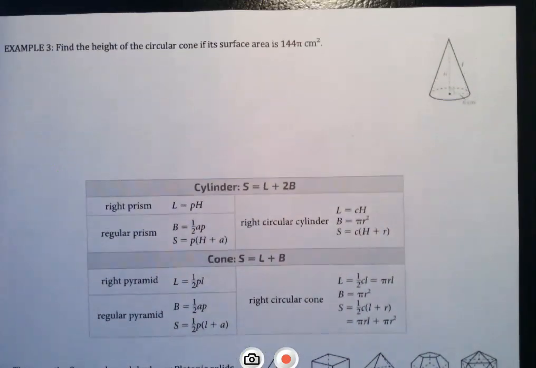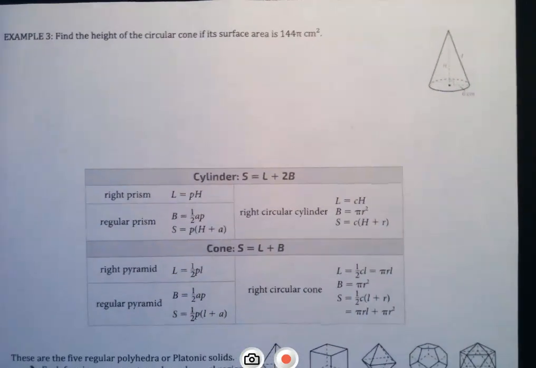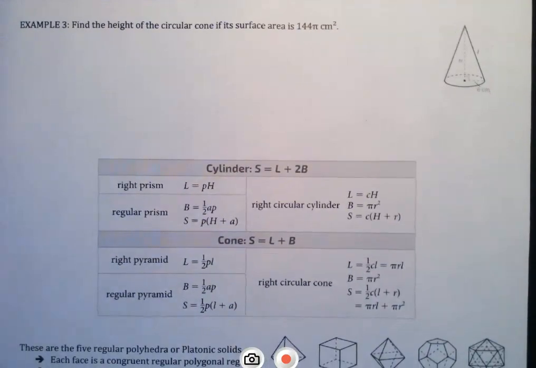Okay. So next up, we're going to do a cone. This time we're finding the height of the circular cone if its surface area is 144 pi centimeters squared. So what's the formula for the surface area of a cone? Well, we don't want L, we want lateral surface area, we want S. C times the quantity L plus R.